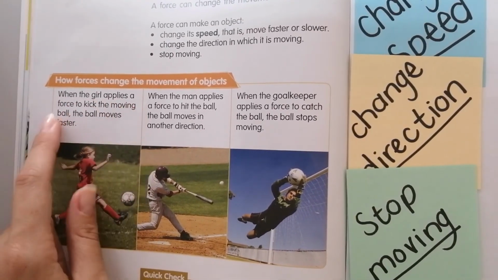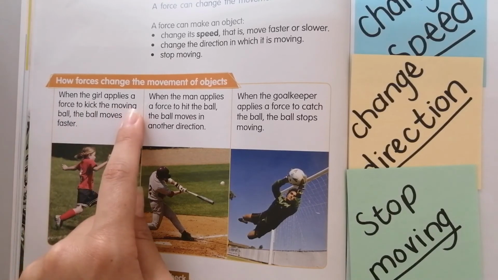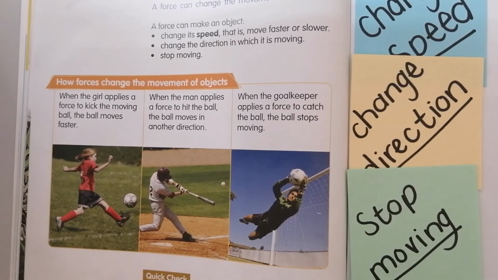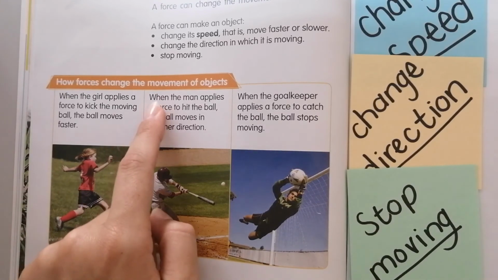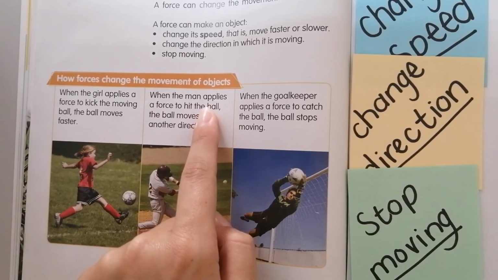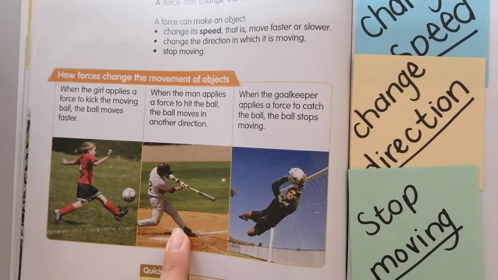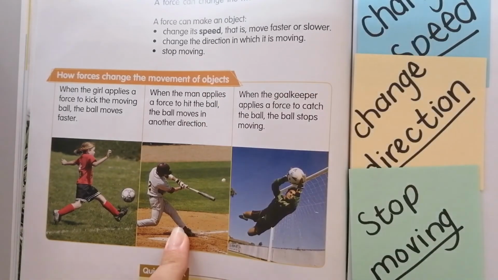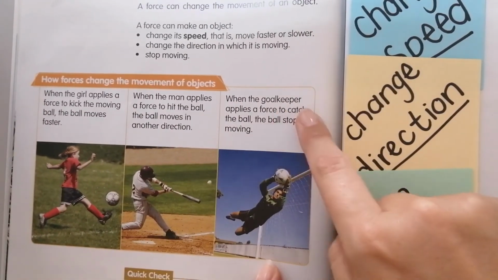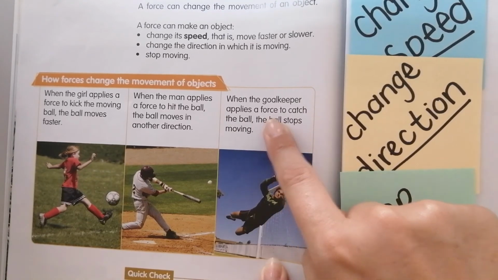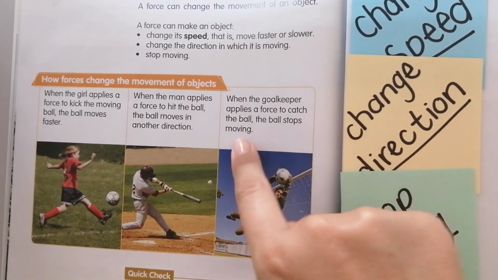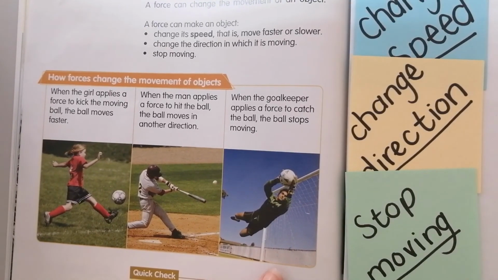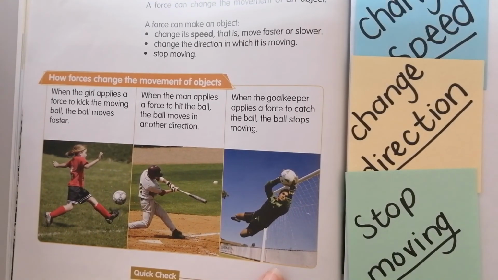When the girl applies a force to kick the ball, it moves faster. Okay? When the man applies a force to hit the ball, it moves in another direction. The ball was going towards him. When he hit it, it went the other direction. When the goalkeeper applies a force to catch the ball, it stops moving. Catches the ball, and so the ball stops moving. So that's how we change the movement.